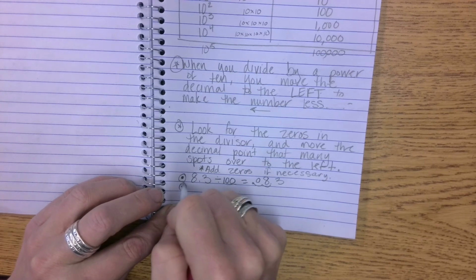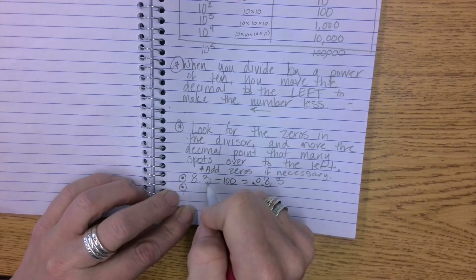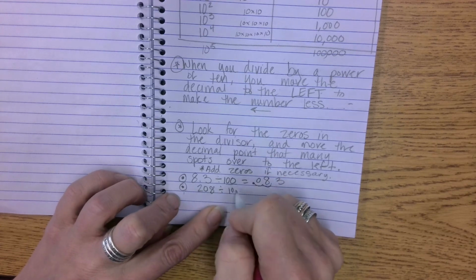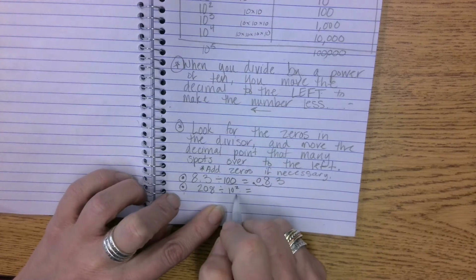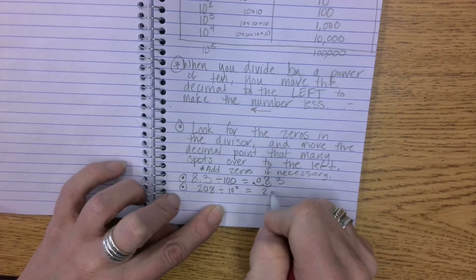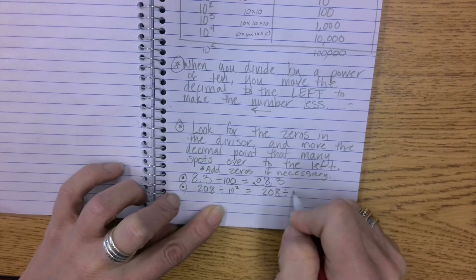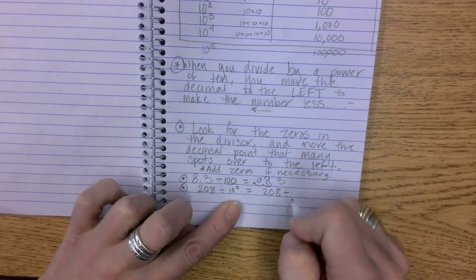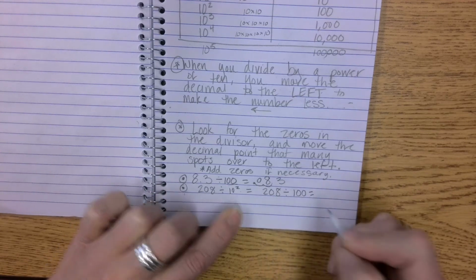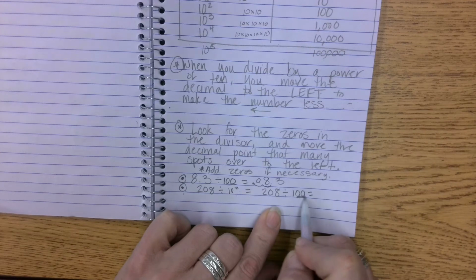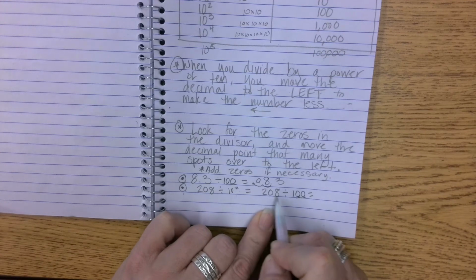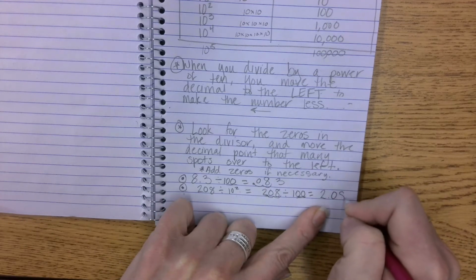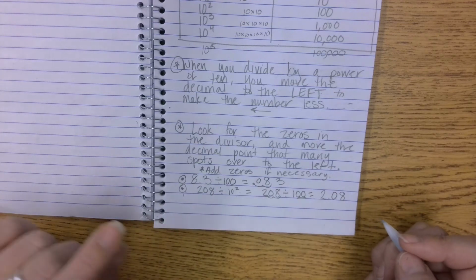Let me give you another example here. We have 208 divided by 10 squared. Well, I know that 10 squared is 100, so I can rewrite this problem as 208 divided by 100. I'm going to look and say there's 2 zeros here, so I'm going to move 2 spots over this way. So 1, 2. My number is now 2.08, so 2 and 8 hundredths.